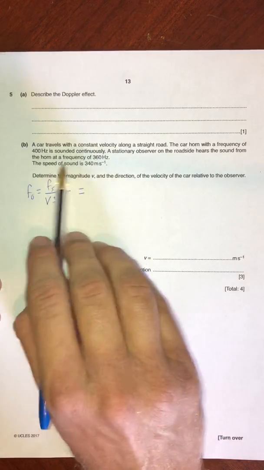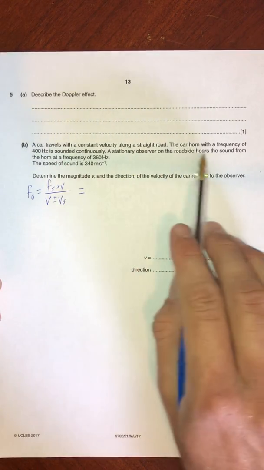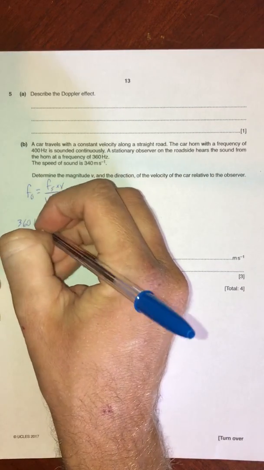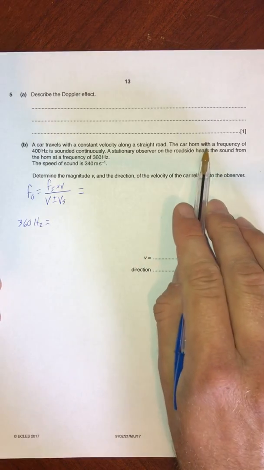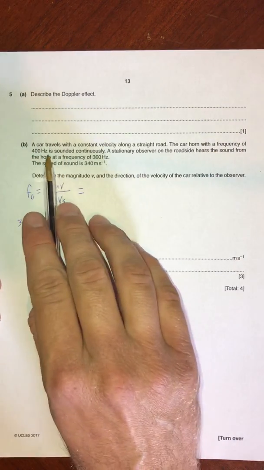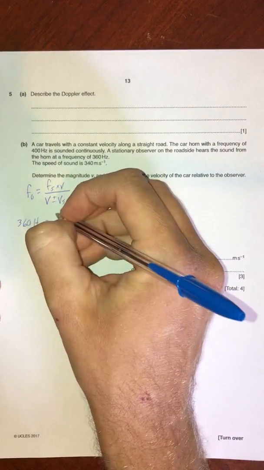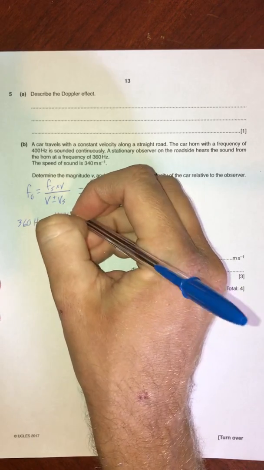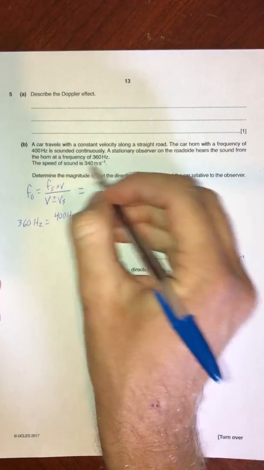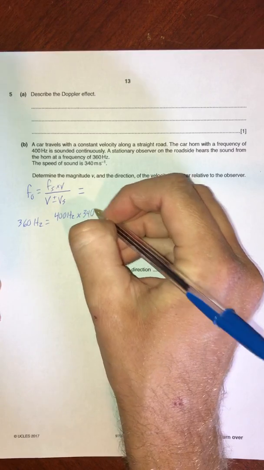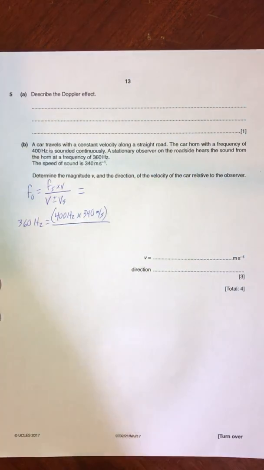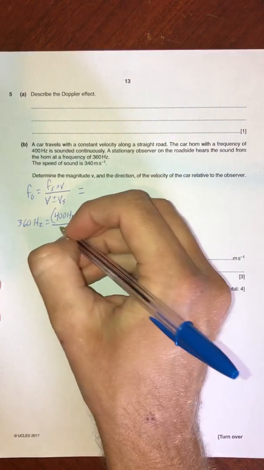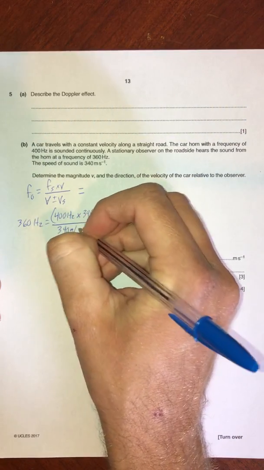The observed frequency is this one. An observer hears the sound of 360, so 360 hertz is the observed frequency. The car horn with a frequency of 400 hertz is sounded continuously, and so the frequency of the source is 400 hertz, and they tell us that the speed of sound is 340 meters per second. Divided by the velocity of sound, 340 meters per second.